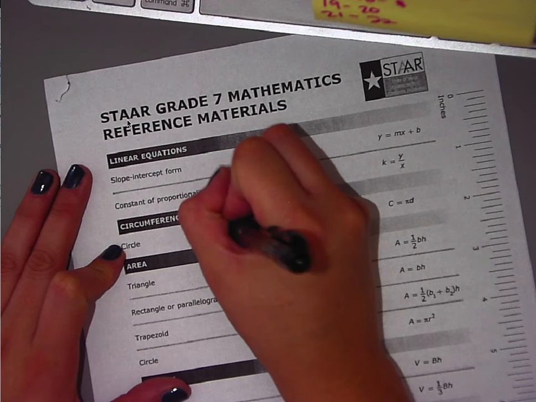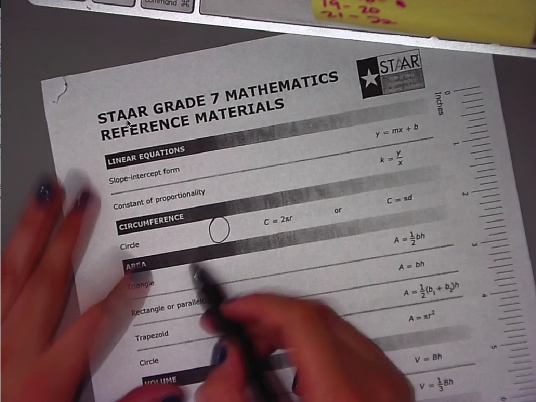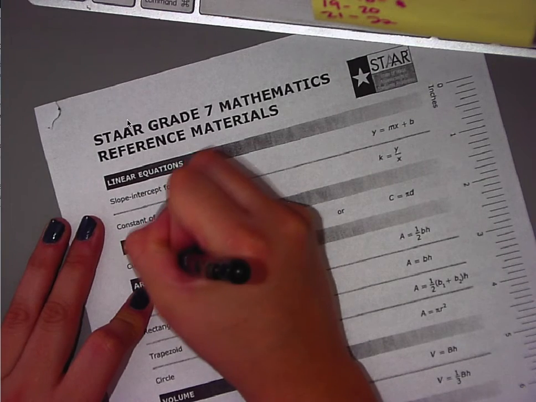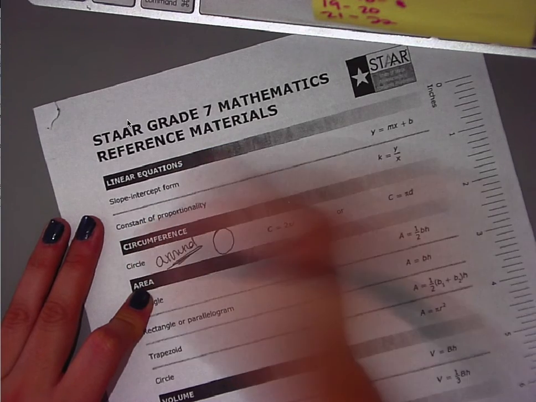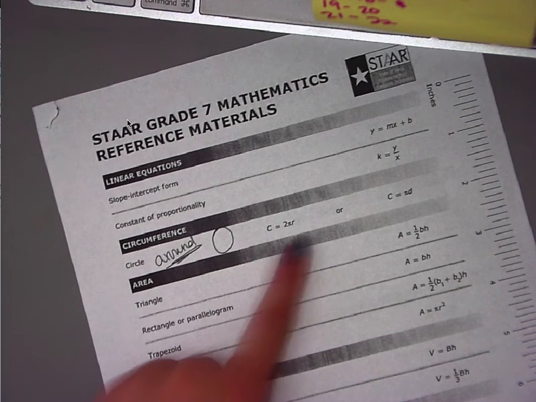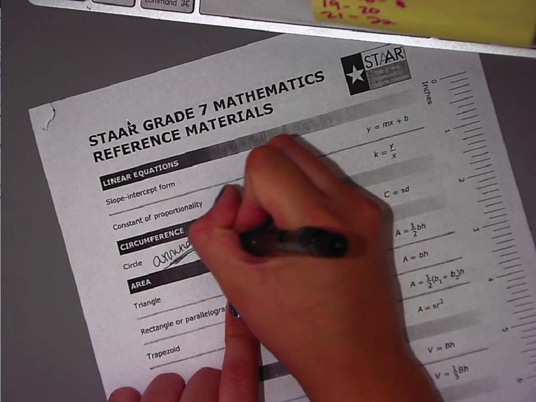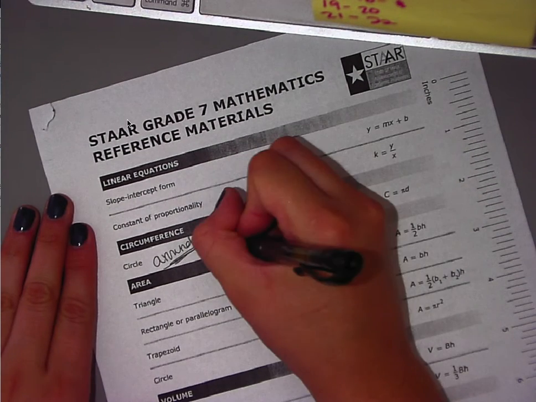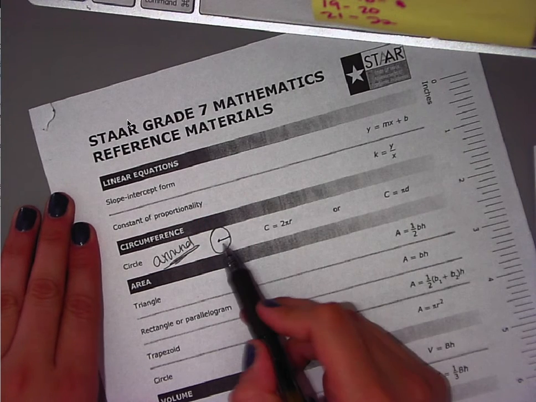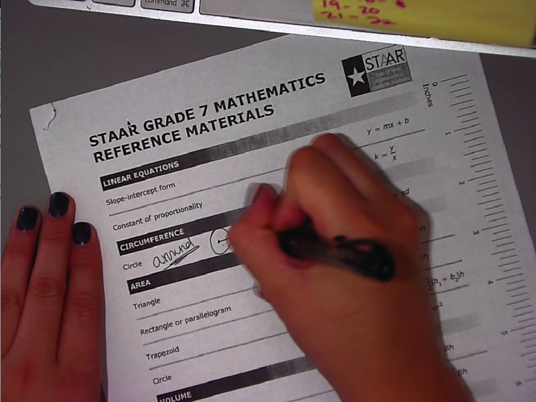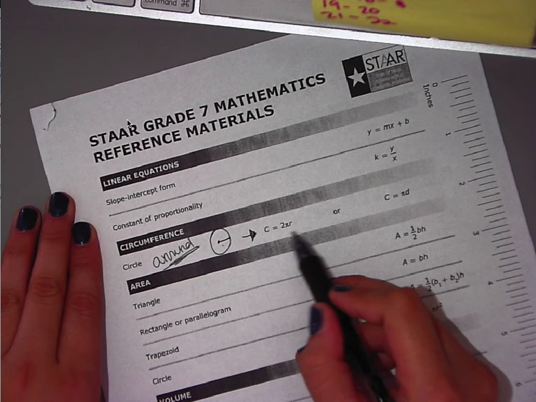And you know that circumference means around, distance around. And you know that there's two formulas, so it just depends on what kind of circle they gave you. So if they gave you radius, which is from the center out, you're going to use this formula, C equals 2 pi r.